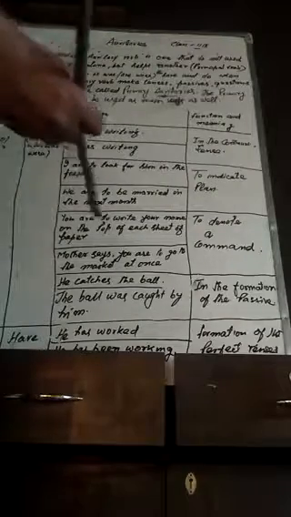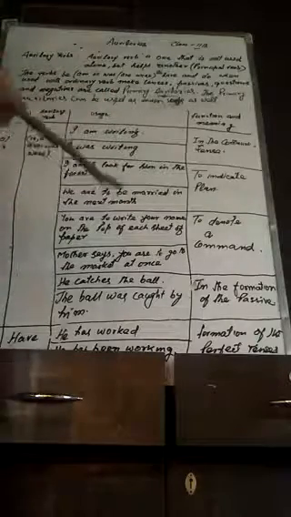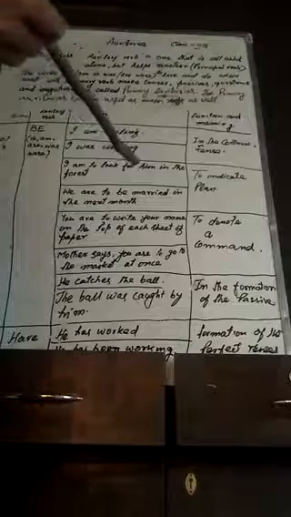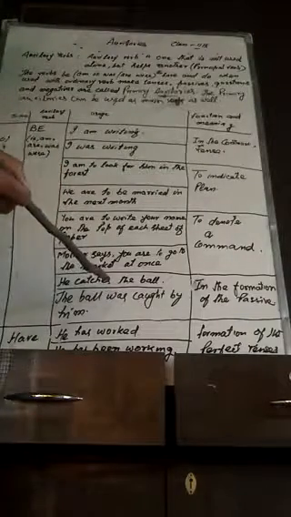Auxiliaries are also used in the formation of the passives. He catches the ball. The ball was caught by him. He catches the ball is an active sentence. And when we make passive of it, we say the ball was caught by him. So, was here is an auxiliary verb, and we use it to make the passive of the sentence, he catches the ball.